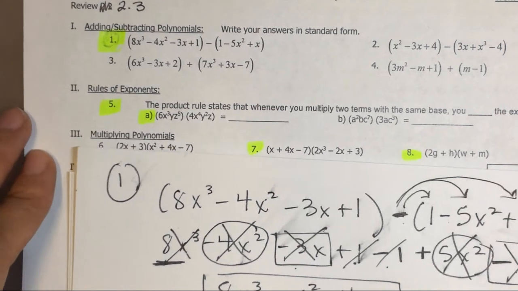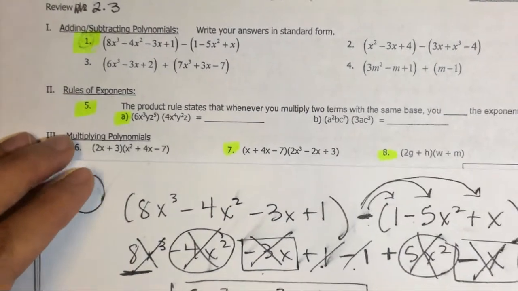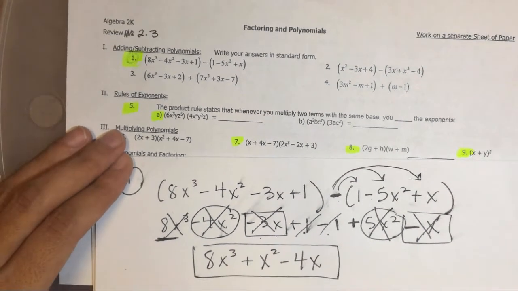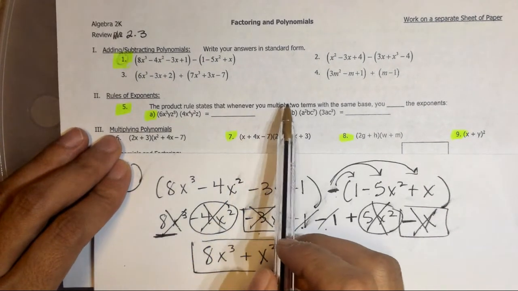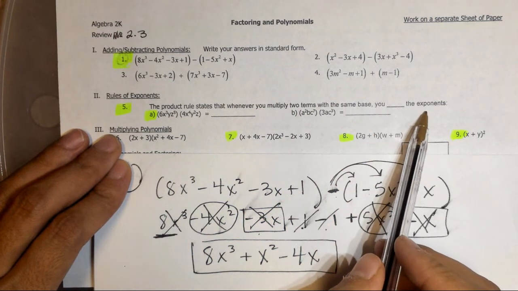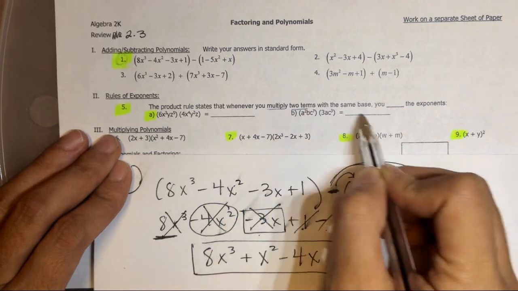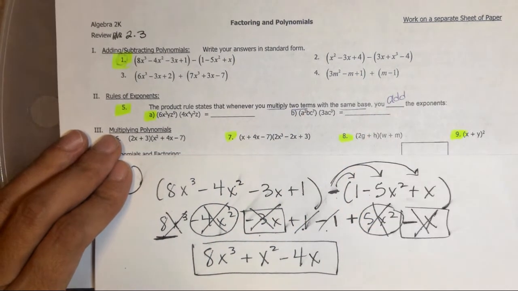Alright, so the next thing I'm going to do is number 5. It says the product rule states that whenever you multiply 2 terms with the same base, you add the exponents. So anytime that you multiply 2 terms with the same base, you add the exponents.